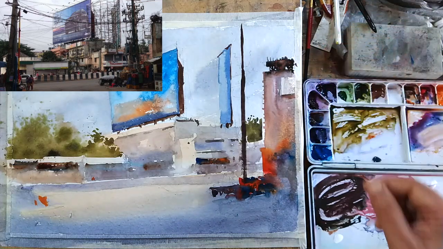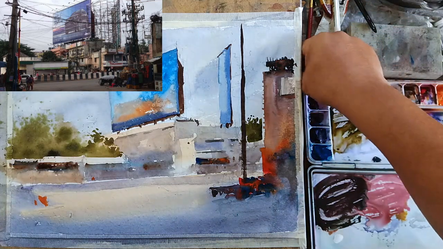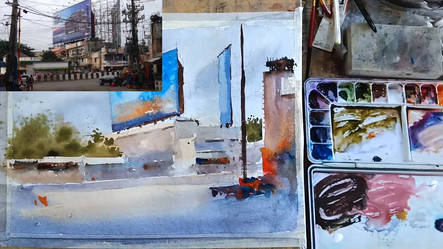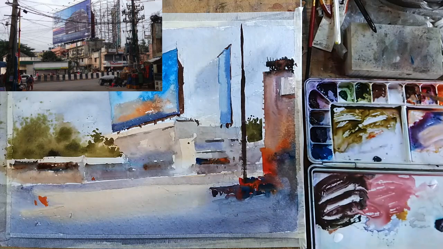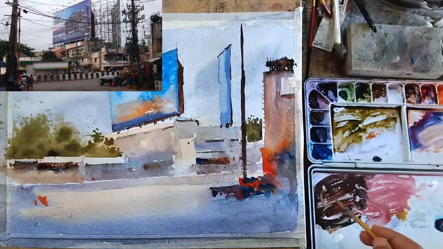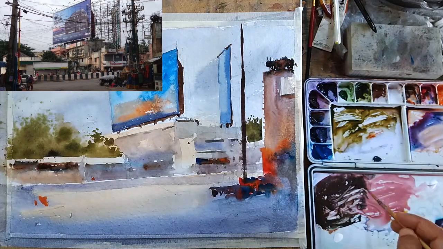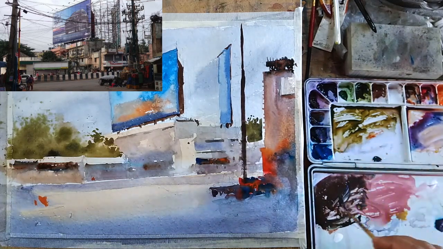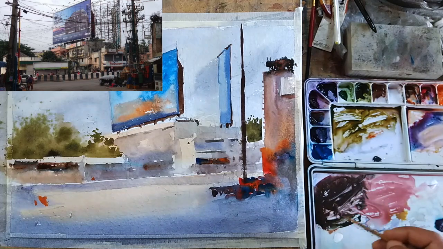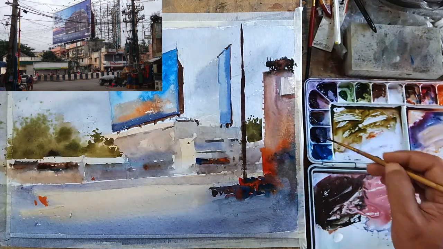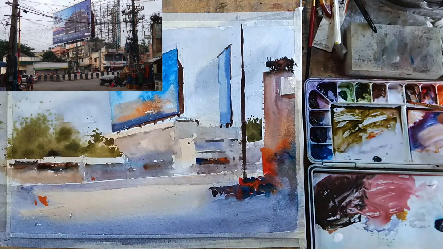Okay, so what I will do is I'll go for a liner brush, which is this one. I'll take the same burnt sienna and ultramarine blue. What I'm checking is not the actual color, okay, I'm just trying to check the darkness of it. Is it dark enough?